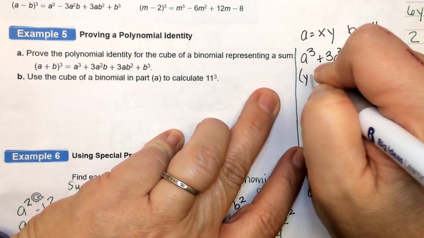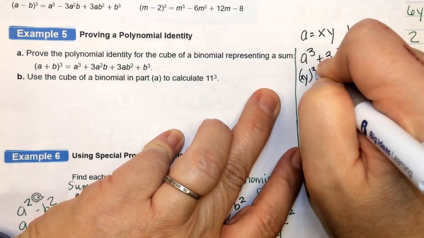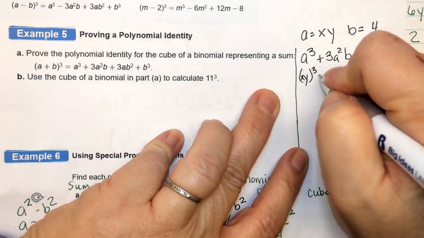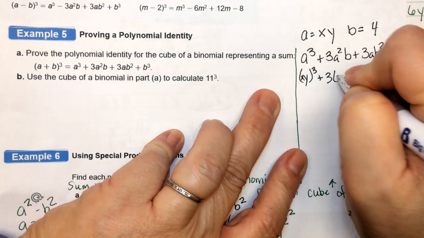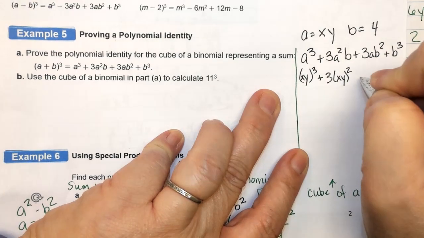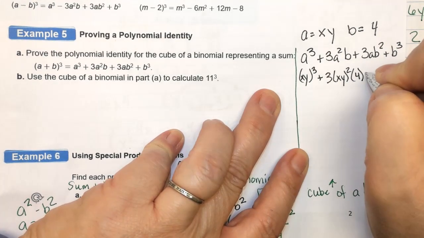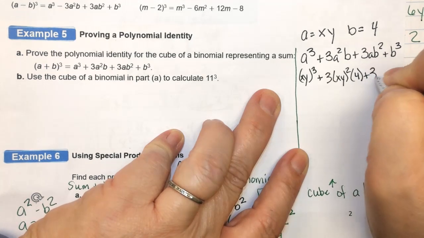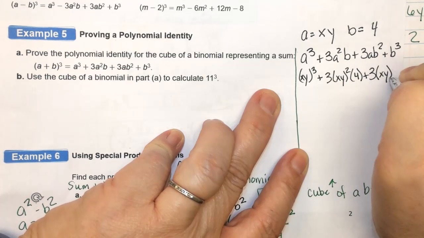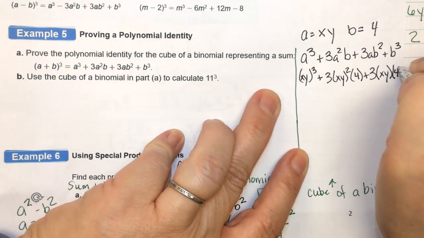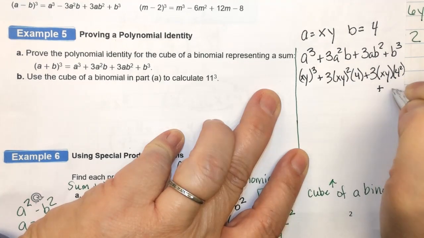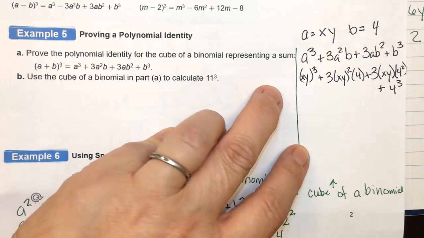So we got XY cubed plus 3 times XY squared times 4. I'm not going to have room. Plus 3 times XY times B squared, so 4 squared, and then plus 4 cubed.